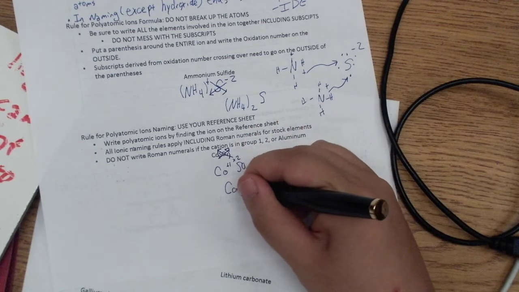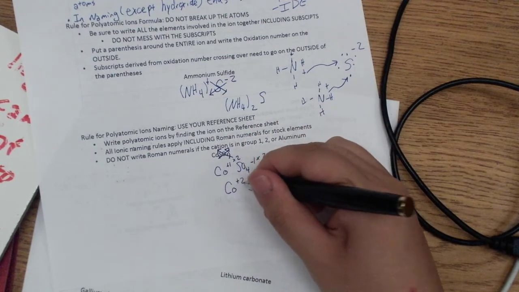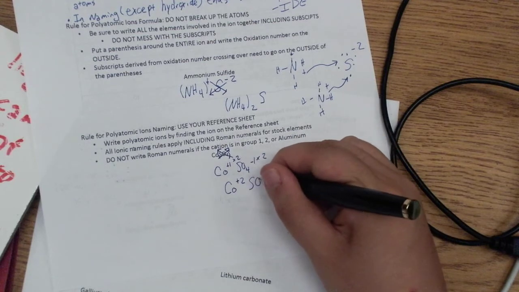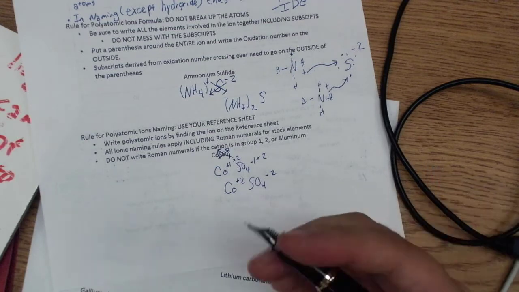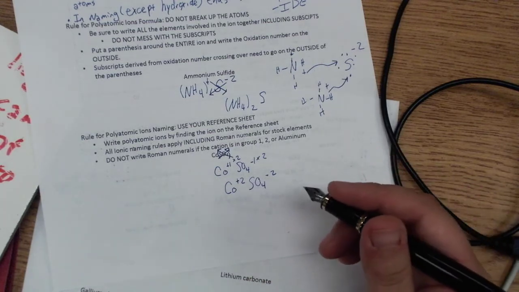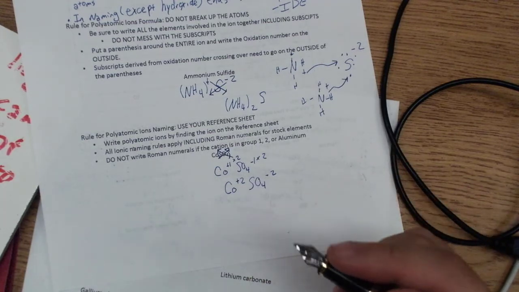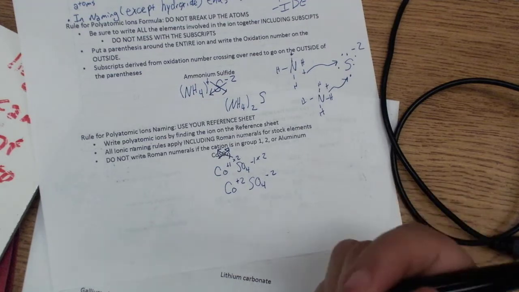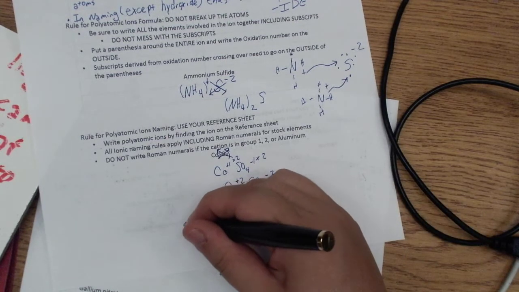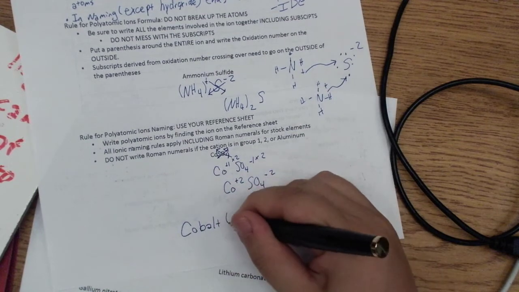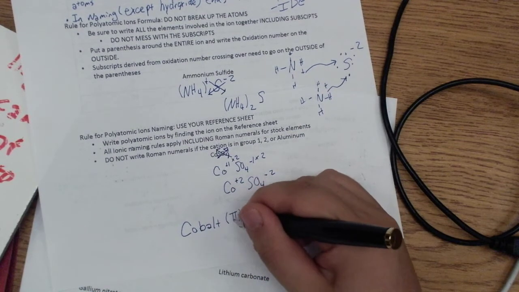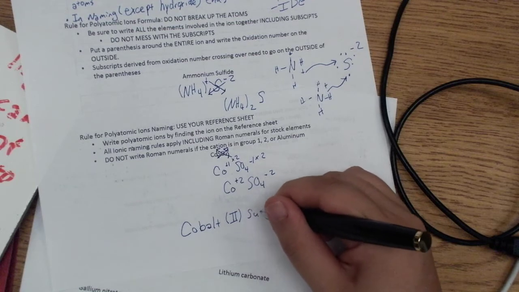So it's going to be cobalt plus 2, SO4 minus 2. Okay, because then we're still balancing out my stuff. All right, so that is the actual oxidation number of SO4. So my name is going to be cobalt(II) sulfate.